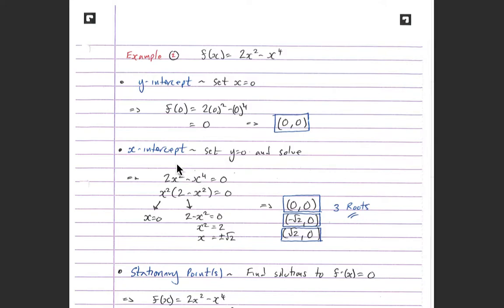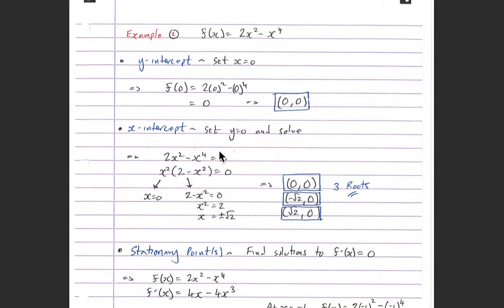So we now find the x-intercepts, we set y equal to 0 and we solve. This is a bit more difficult because it's 2x squared minus x to the power 4 equals 0, but we can factorise that. We can take out x squared as a common factor, giving x squared equals 0, or x squared equals 2. So x equals plus or minus the root of 2. So these are slightly strange, but we have 3 intercepts: (0, 0), (minus root 2, 0), and (root 2, 0). And again, I'm going to box those points so that I know where they are when I come to draw the sketch. So I've got 3 roots.